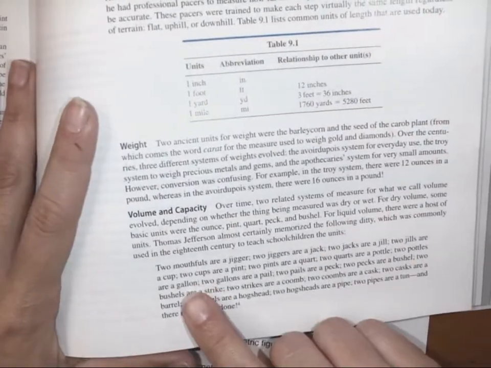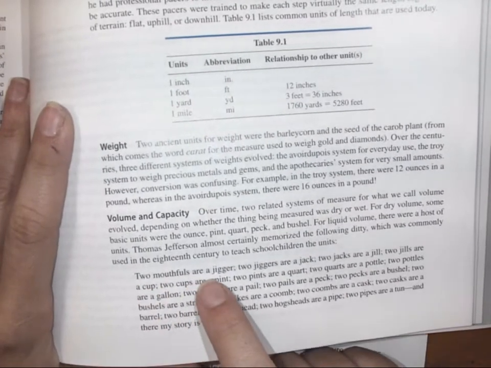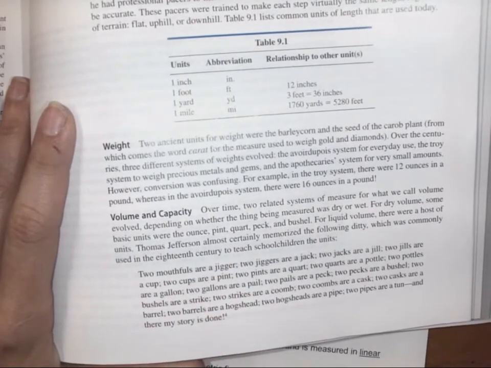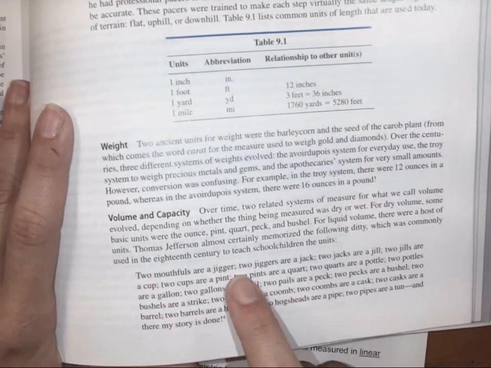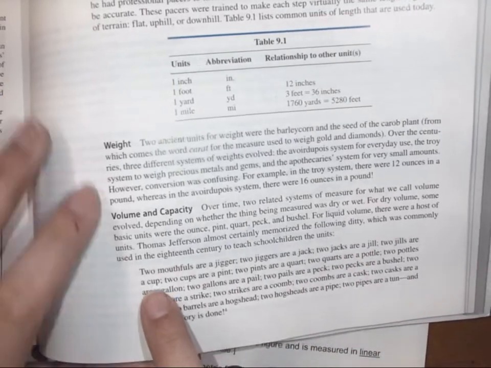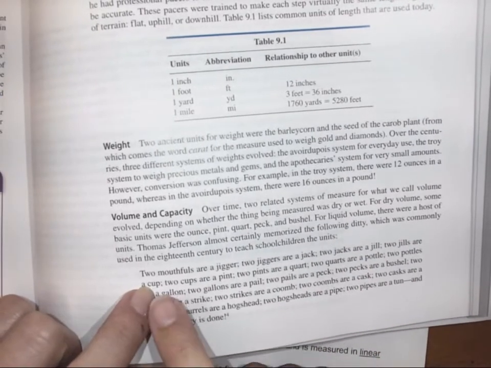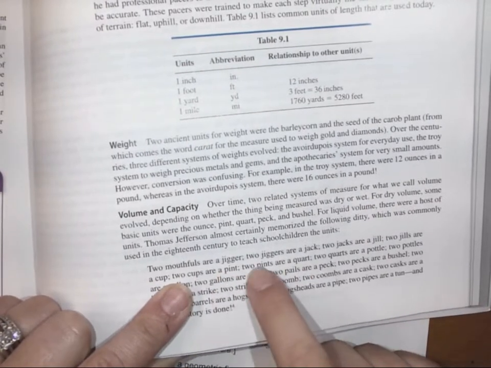So there are some measurements in here that we do not use anymore, but 2 mouthfuls are a jigger. So we're talking about measuring liquid. So 2 mouthfuls of something is a jigger. 2 jiggers are a jack. 2 jacks are a jill. 2 jills are a cup. So now we're getting to something we know, a cup. 2 cups are a pint. 2 pints are a quart. Those are all things we know.